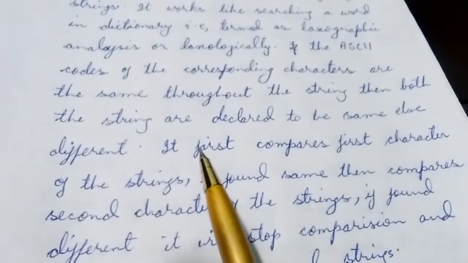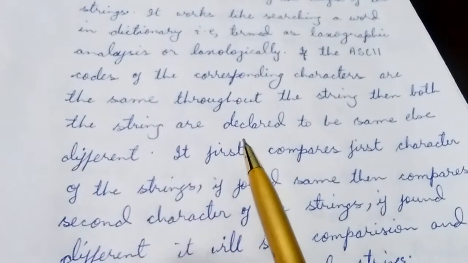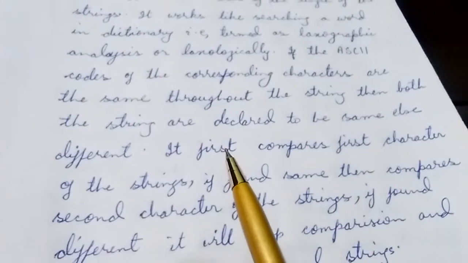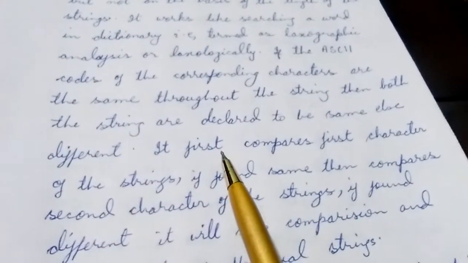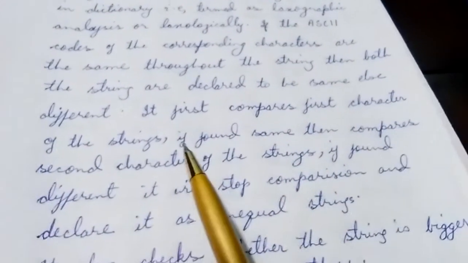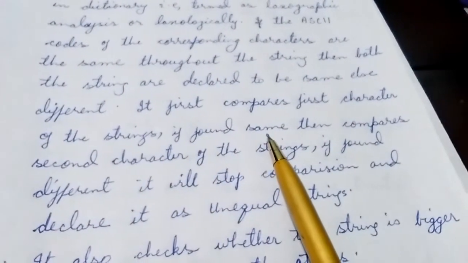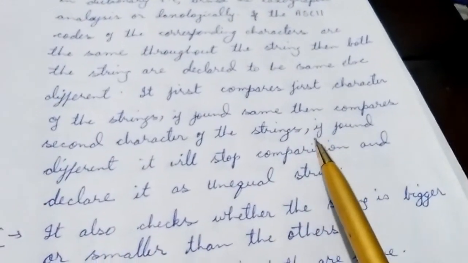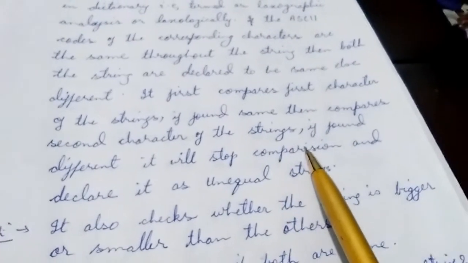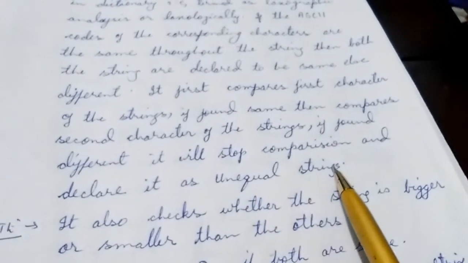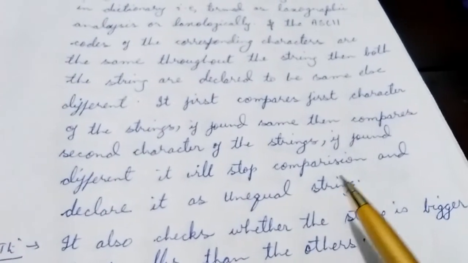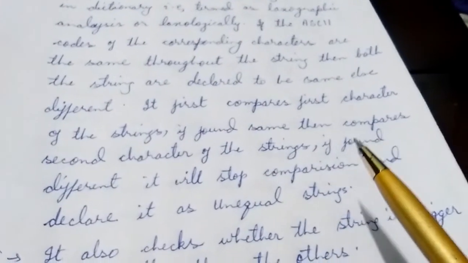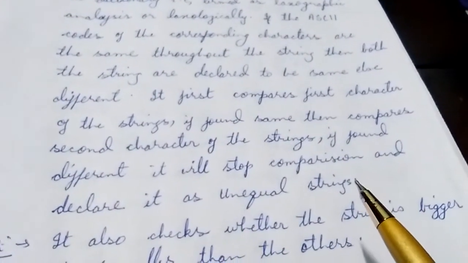This means that whichever two words we are comparing, the characters are compared with their ASCII values. It first compares the first character of the strings; if found the same, then it compares the second character. If found different, it will stop the comparison and declare that the strings are unequal. If found the same, it will compare the third one, then the fourth one. Like that, it will compare each character of both strings.